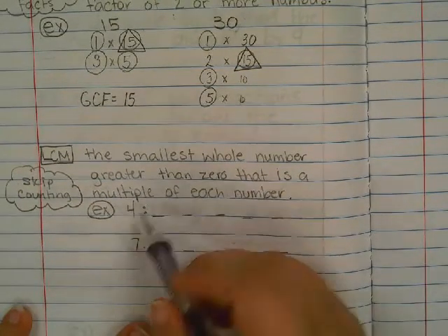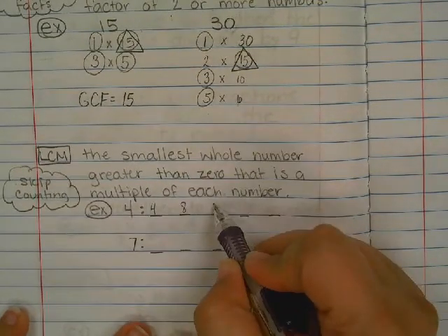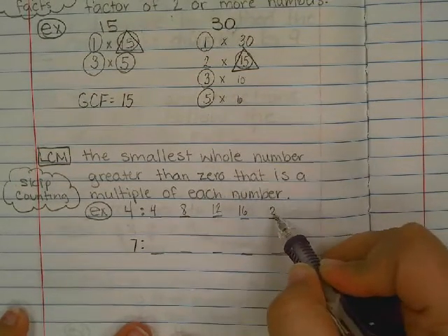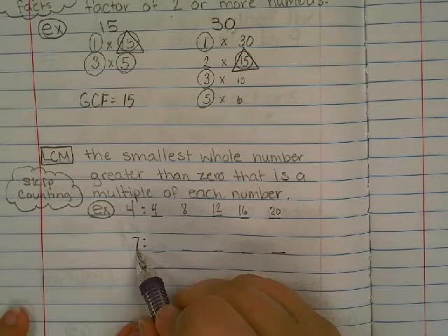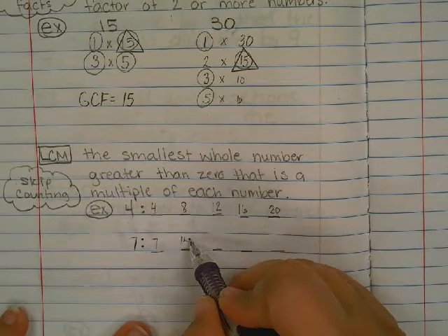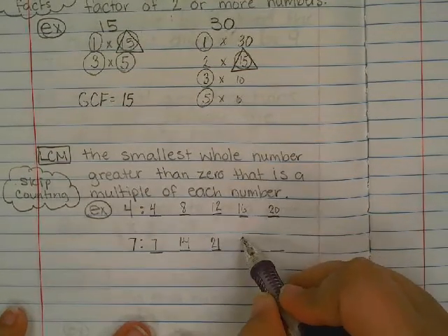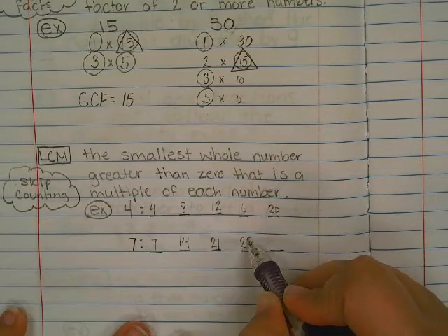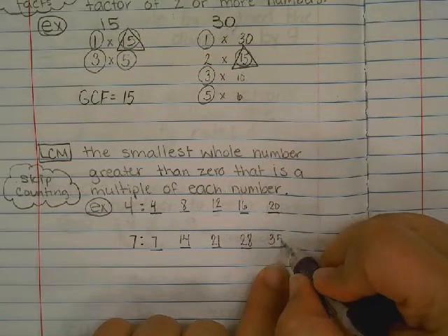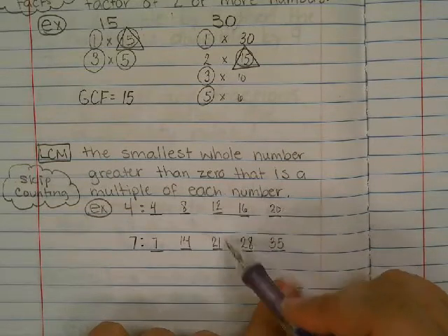So I'm going to start with 4, and I'm going to skip count. 4, 8, 12, 16, 20, and then I'm going to go to 7, 14, 21, 28, 35. And I can see that so far I have nothing that matches.